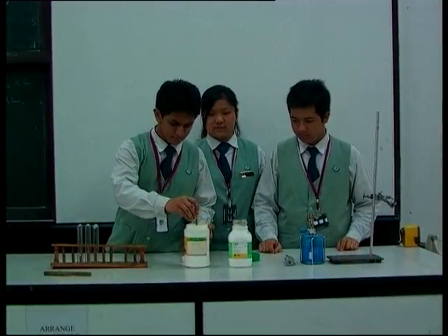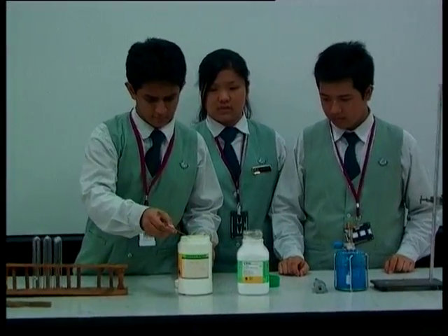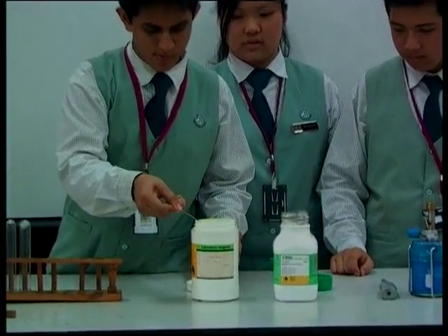Repeat using the same procedure by mixing sulfur powder with aluminum powder now.